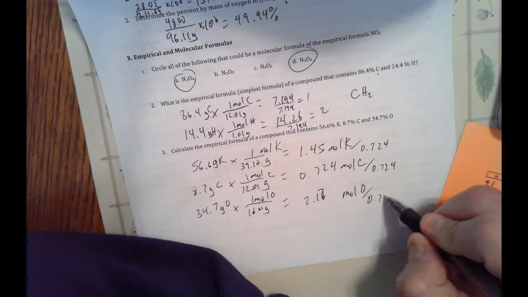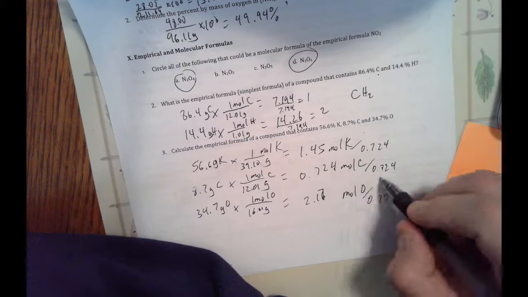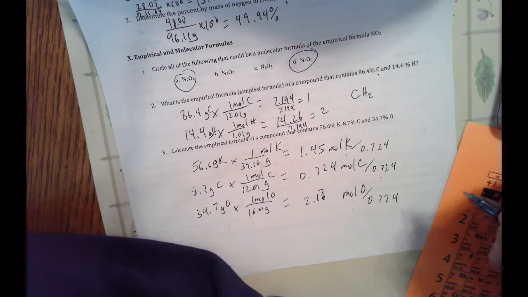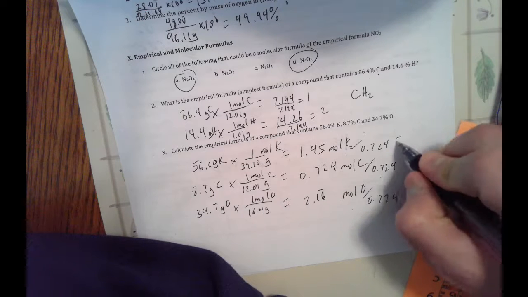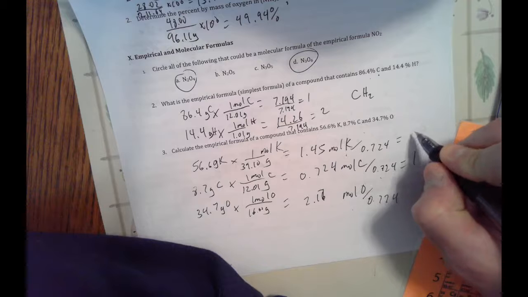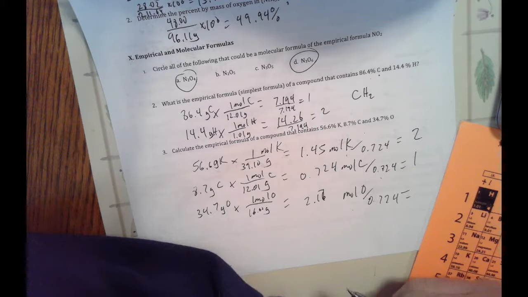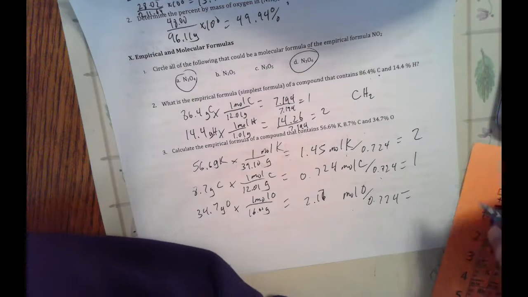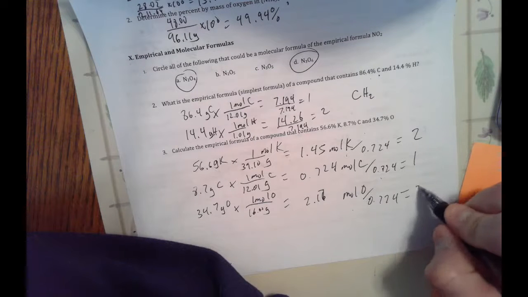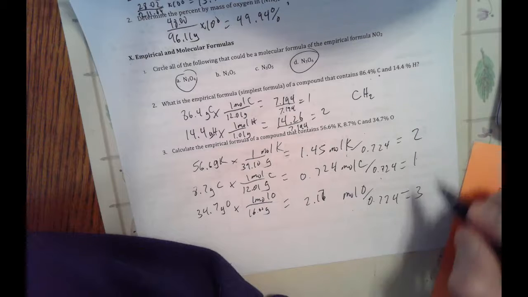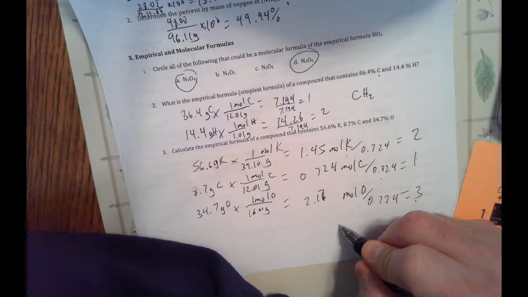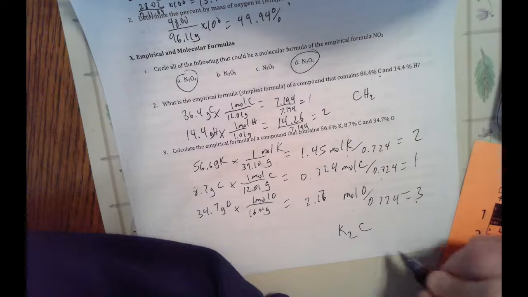Basically, this makes a ratio 1 to something to something. 1.45 divided by 0.724. It's about 2.0027. 2.17 divided by 0.724. It's about 2.9972. So there we have 2 to 1 to 3. So it's 2 potassium to 1 carbon to 3 oxygen.